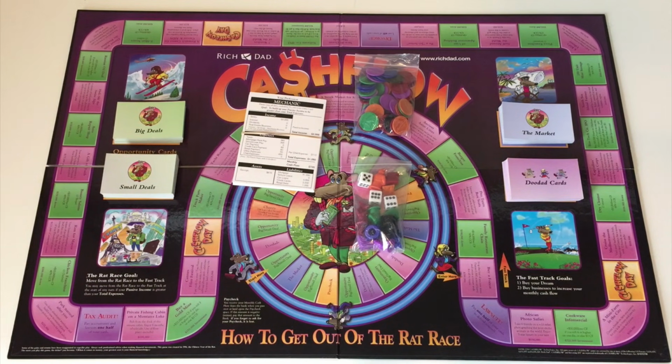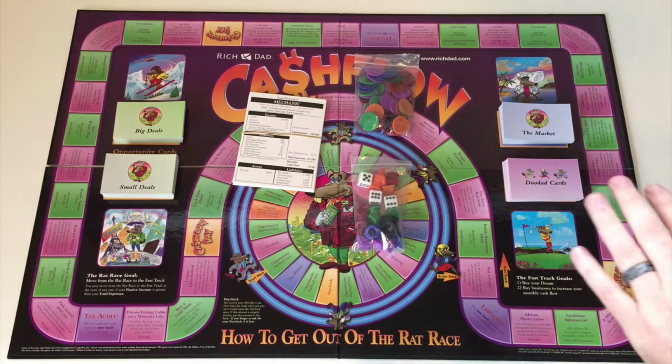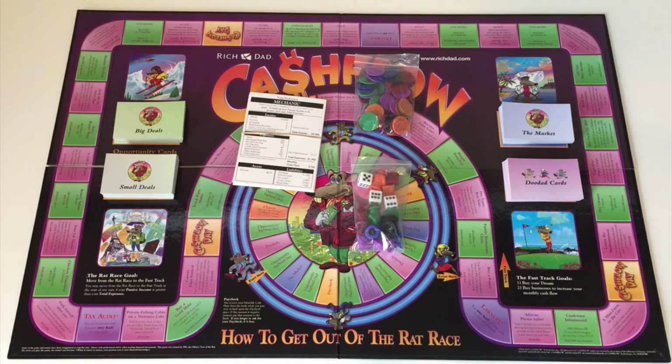The game, as I mentioned, is created by Robert Kiyosaki. He's the author of Rich Dad, Poor Dad, and the goal of the game is to help you learn how to invest and create passive income. There are actually two different places that you are playing this game. The first is on the board that you see here. The second is what's called an income statement and balance sheet, which we'll talk more about in a little while. So those are the two different parts.